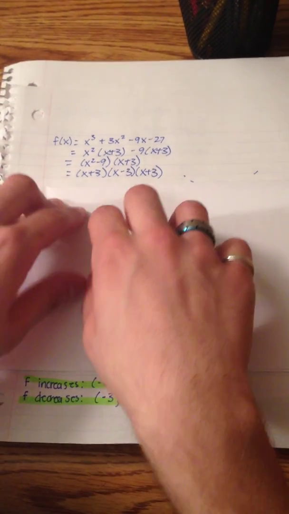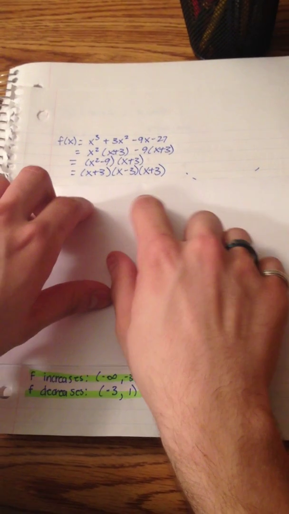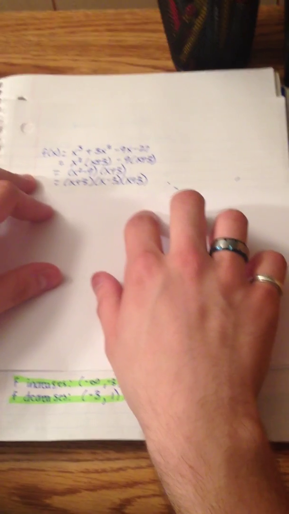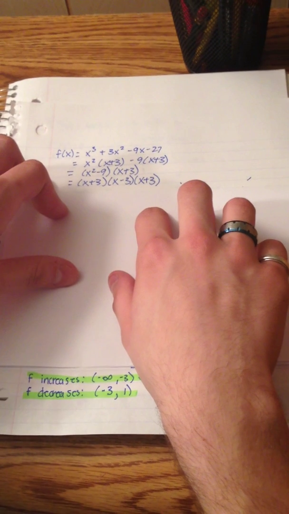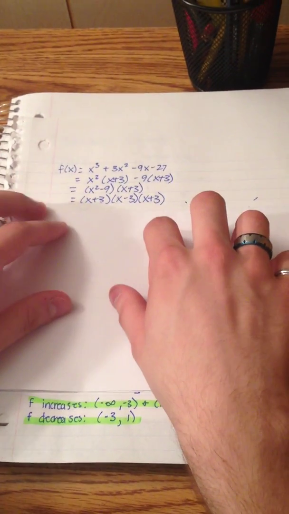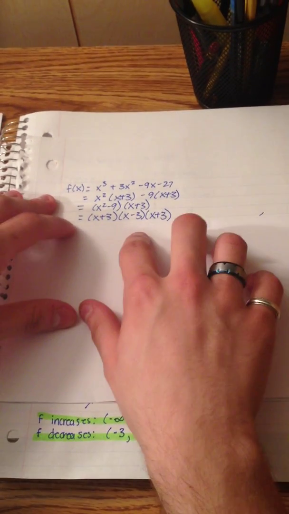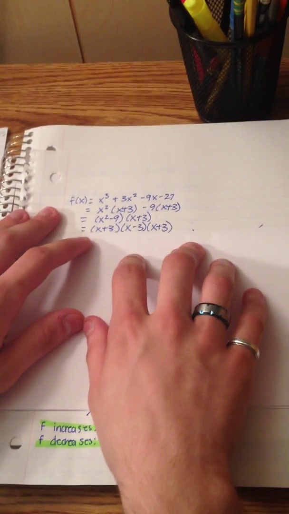Given the following function, x cubed plus 3x squared minus 9x minus 27, we are asked to find where the function is positive or negative, increasing and decreasing, concave up or concave down. So to begin, we'll look at the original function. We'll factor it into its simplest form.